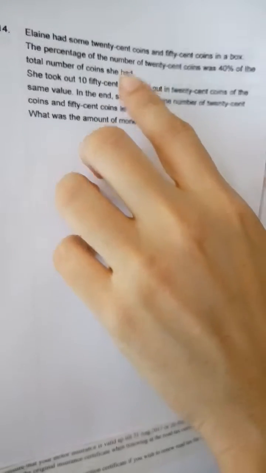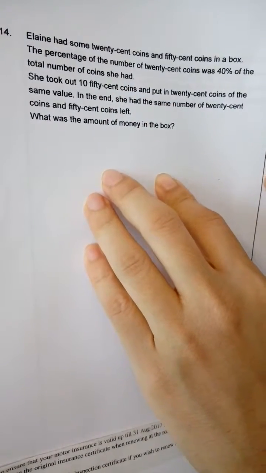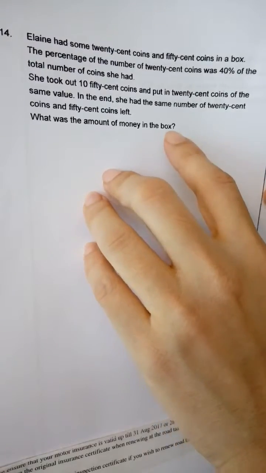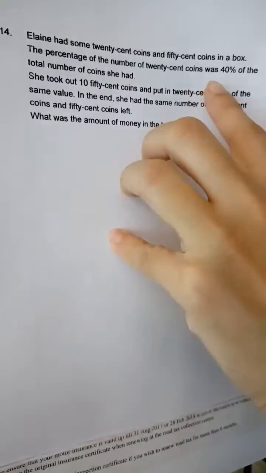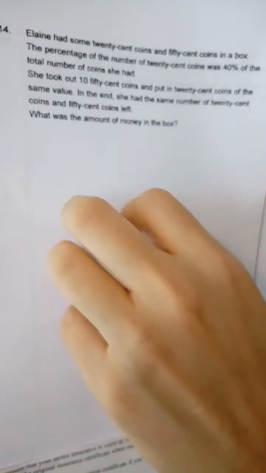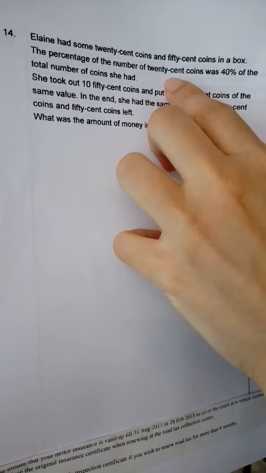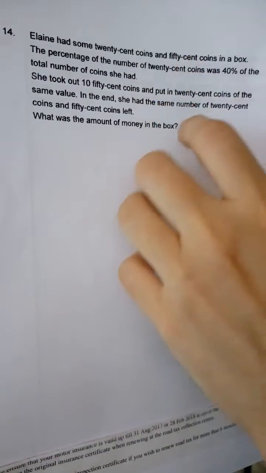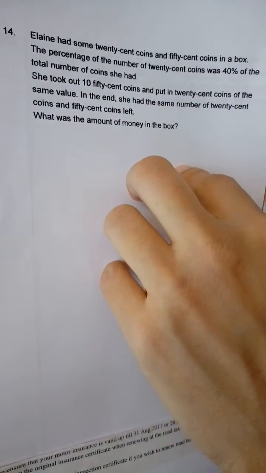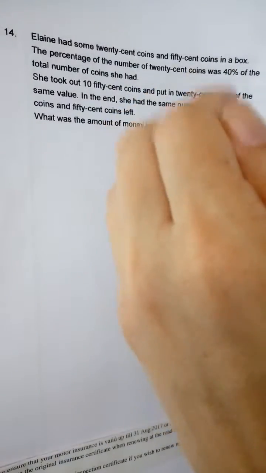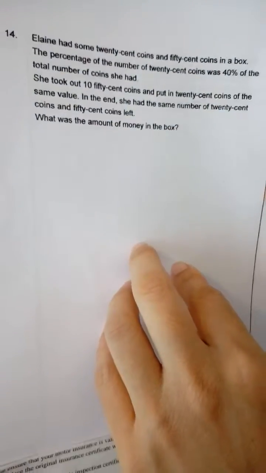So Elaine had some 20-cent coins and 50-cent coins in a box. So the percentage of number of 20-cent coins was 40% of the total. Okay, this is one important piece of information, because if it's 40% of the total, that means the 50-cent coins will be 60% of the total. You get what I mean? Because if one part takes 40% of the total, the remaining is 60%.